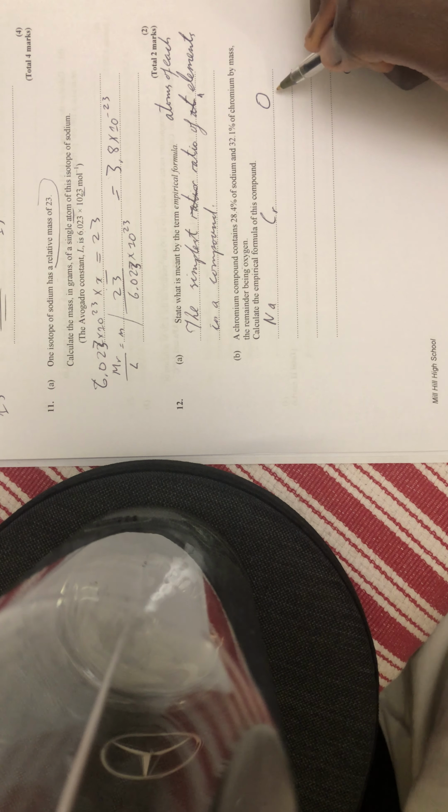So Na is 28.4, chromium is 32.1, and oxygen is the remainder, so 100 minus 28.4 minus 32.1, which gives you 39.5.